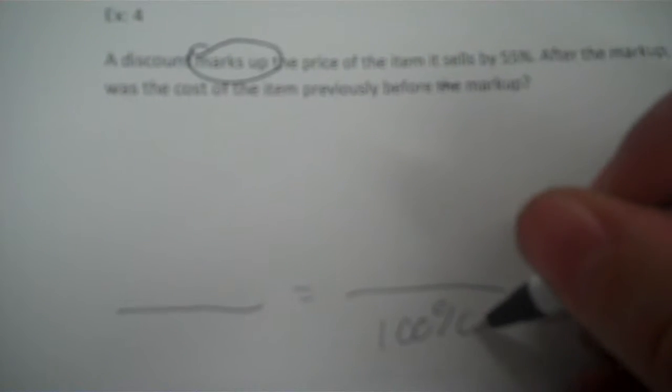Next problem. A discount store marks up the price of the item it sells by 55%. After the markup, the price is $38.75. What was the cost of the item before the markup? Okay, so my ratios, I got 100%, and I make this line. Start at 100%. Now we're going up, we're marking it up, so it goes to 155%, and that's the percent I'll have here.